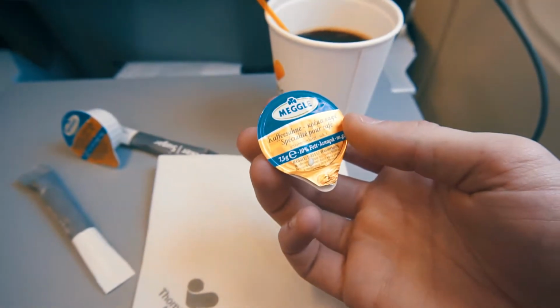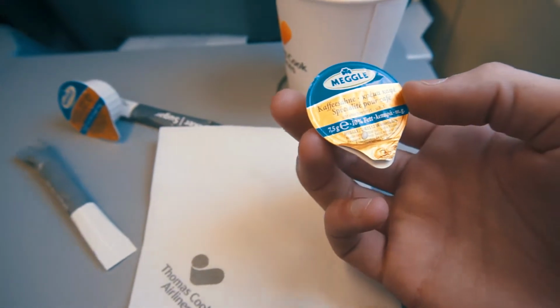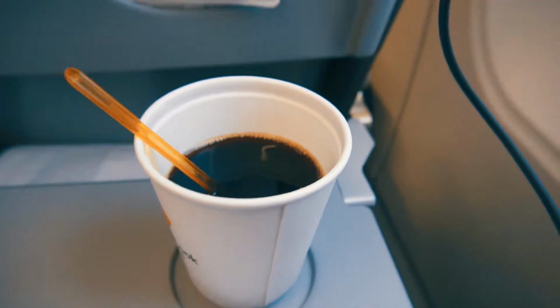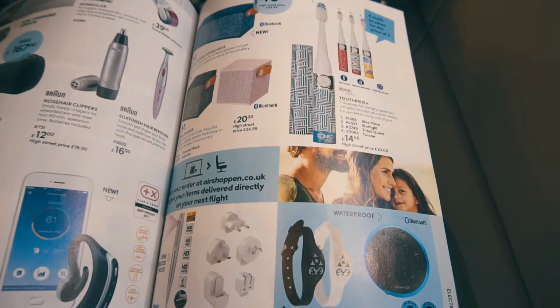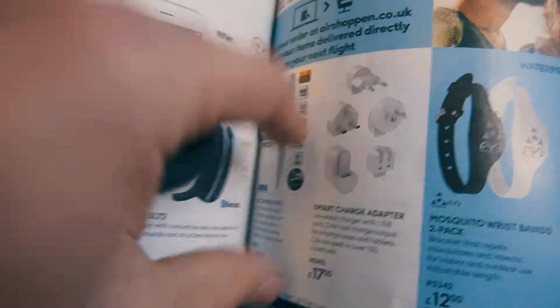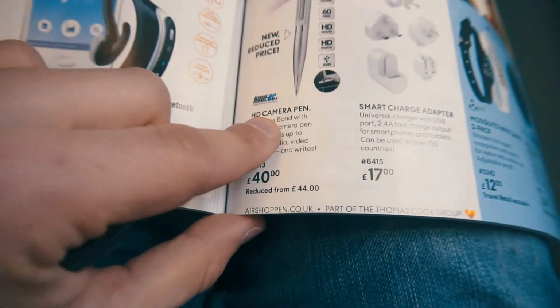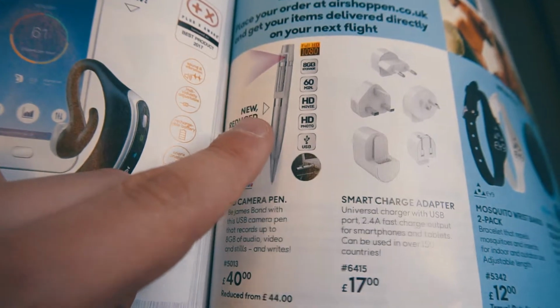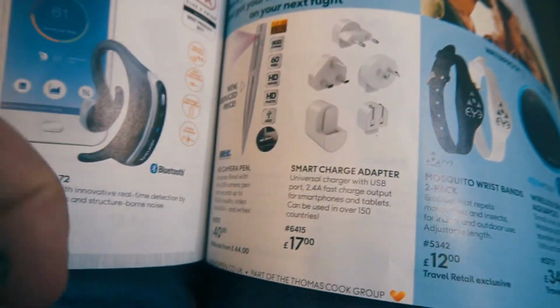Didn't notice that. That's cream. Gonna try this now, but I'm skeptical. But gotta have some coffee, right? So just scrolling through their catalog. And right here, you see it? That's got a camera in it. I'm pretty sure that's illegal. I wonder how good that is though.